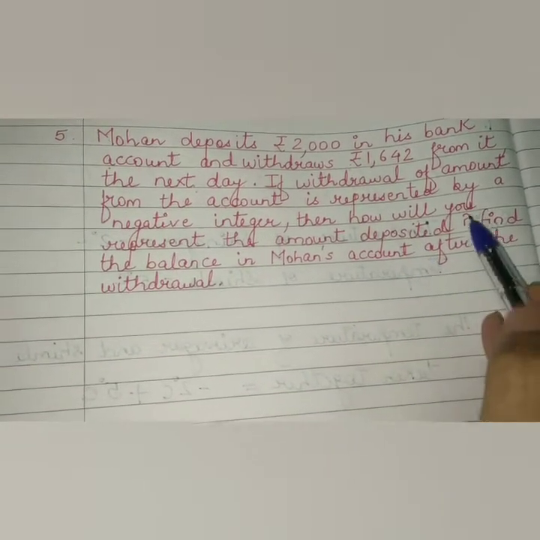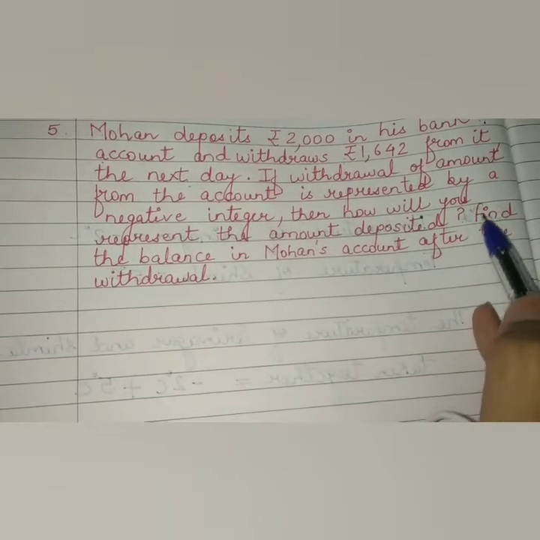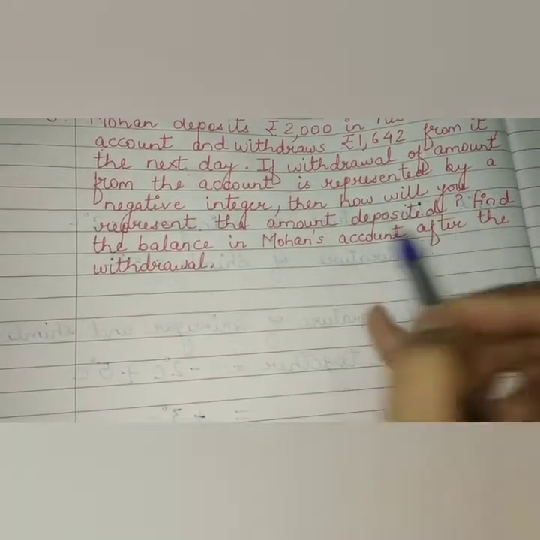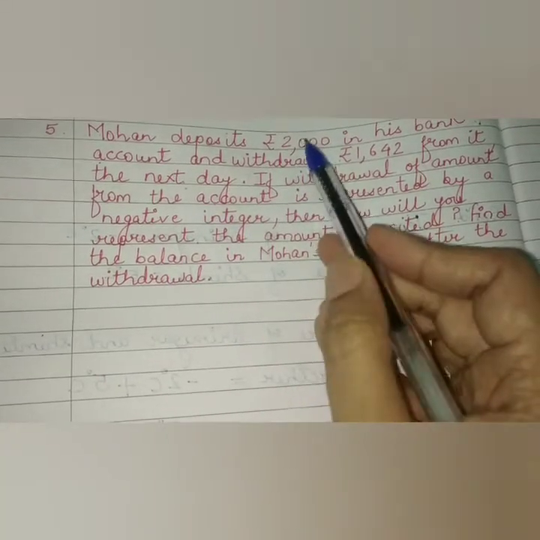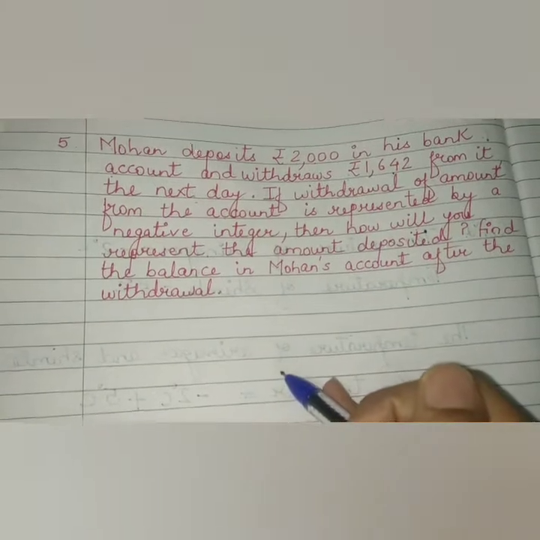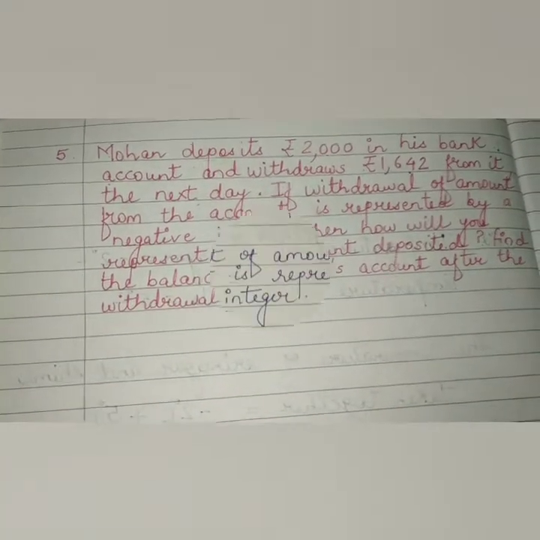Now what we have to find out next is the balance in Mohan's account after the withdrawal. So he deposits this much, he withdraws this much, so how much amount is left in his account?